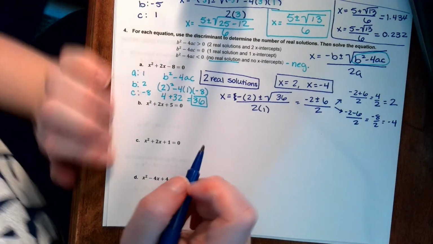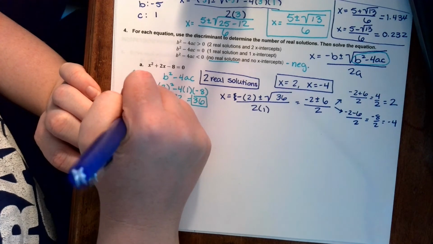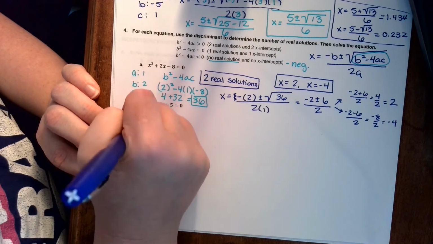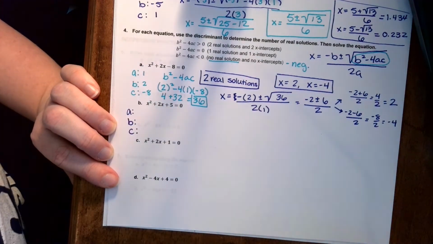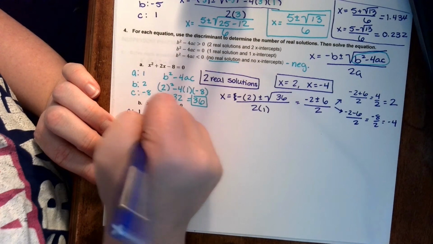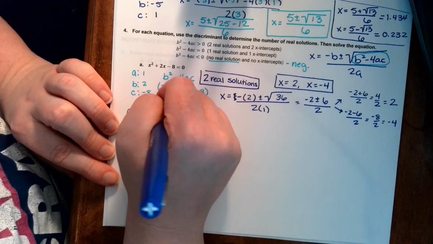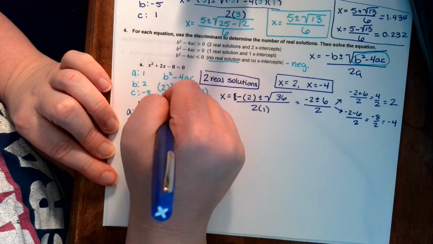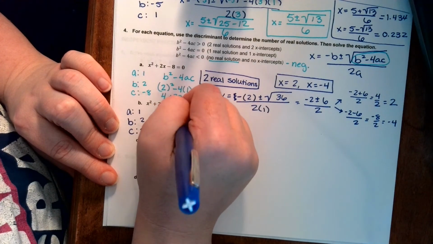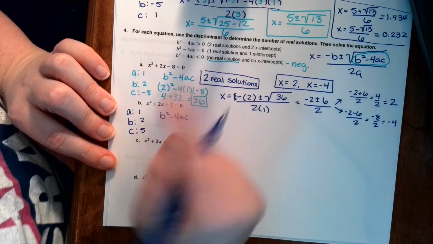Let's look at B. All right, same concept. Let's go ahead and identify our a, b, and c. a is 1, b is 2, c is 5. Okay. So we'll check our discriminant first. So b is 2.